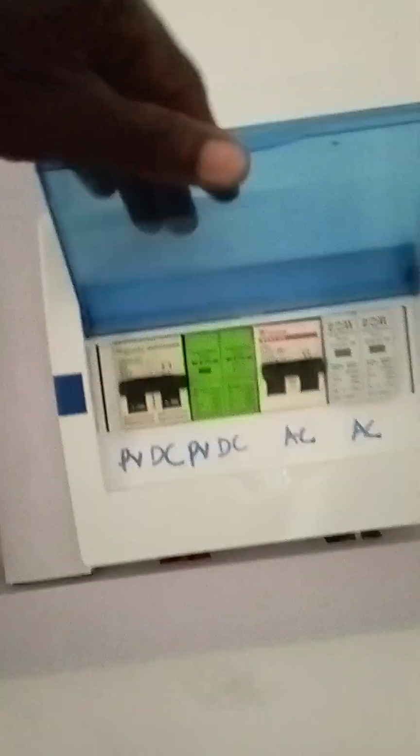Hello guys, in today's video I want to show you this 5-star installation. This is a 5 kilowatt 24 volt lithium battery. This is a 3.6 kilowatt hybrid 5-star inverter, with an inbuilt 120 amps MPPT. As you can see, the inverter is working perfectly, and this is the protection box.